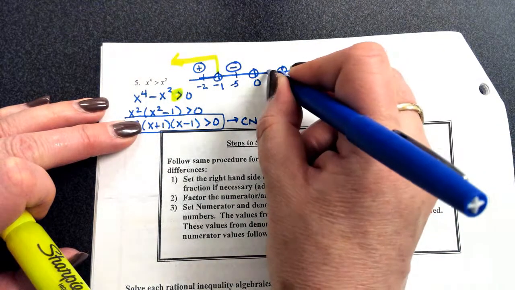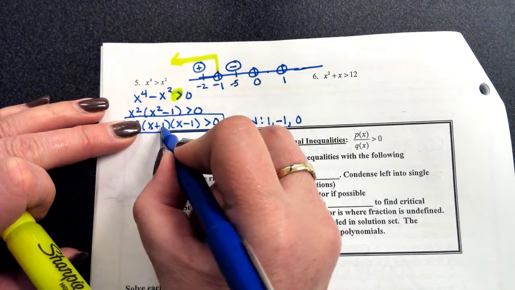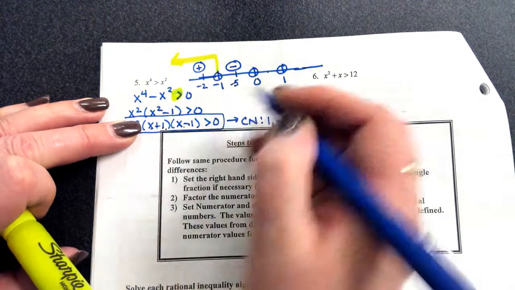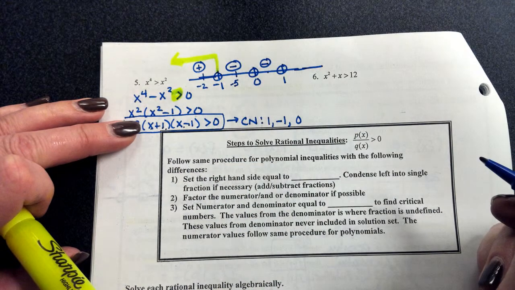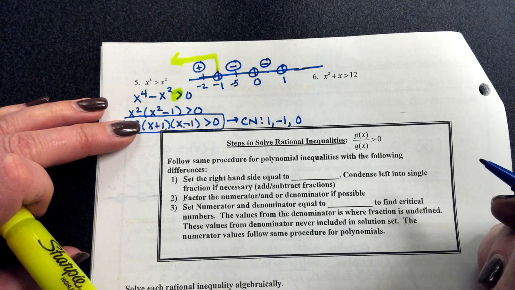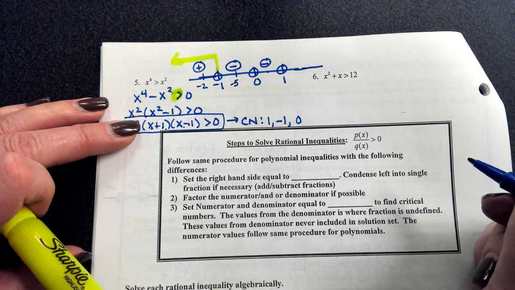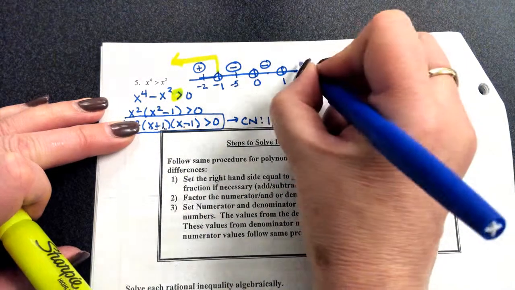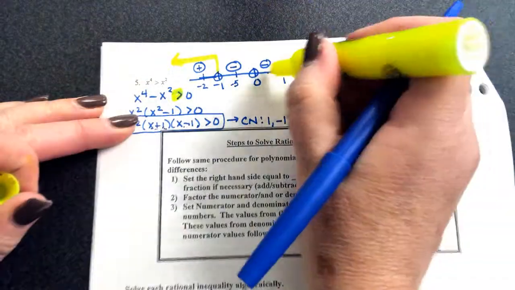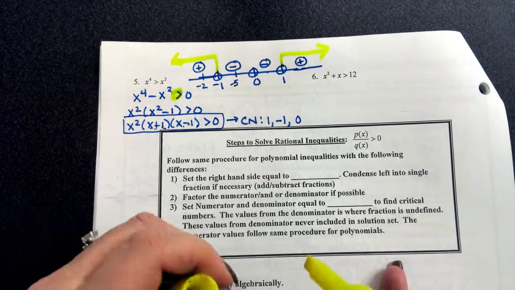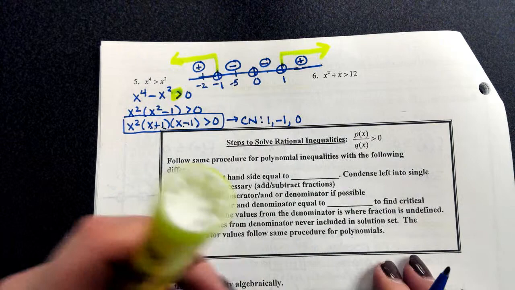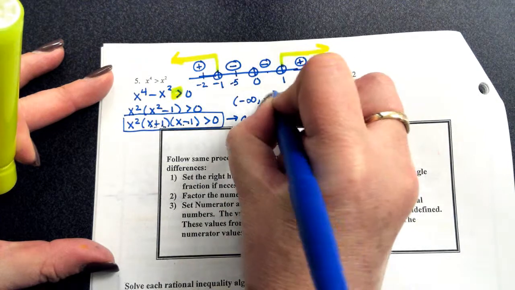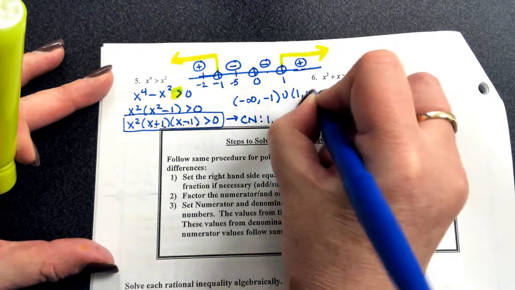Pick a number between 0 and 1. I'll pick 0.5. 0.5 plus 1 is positive. 0.5 minus 1 is negative. Positive times a negative is a negative. There's that exception to the rule I was talking about. Notice you have two negative intervals right next to each other. All right? Now plug in a 2. 2 plus 1 is positive. 2 minus 1 is positive. That's a positive. So there's that exception I said. Don't automatically assume you're going to get those alternating signs. So you have two intervals. You have numbers less than negative 1, and it's going to be a parenthesis after negative 1, and then numbers greater than 1.